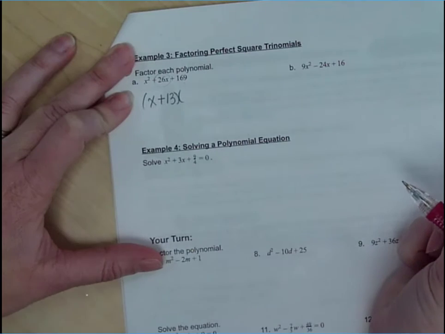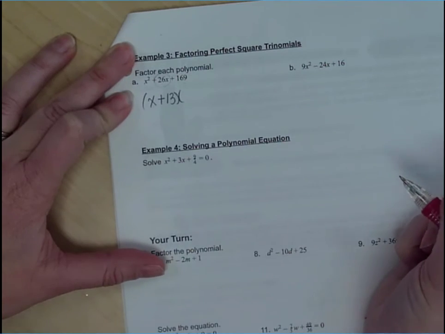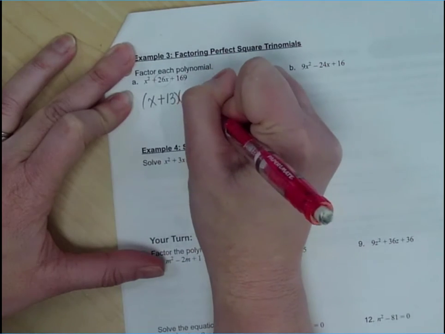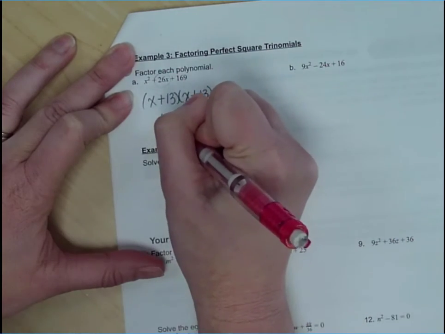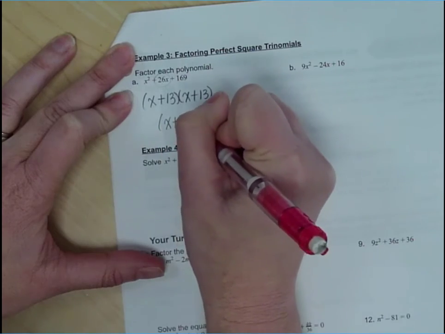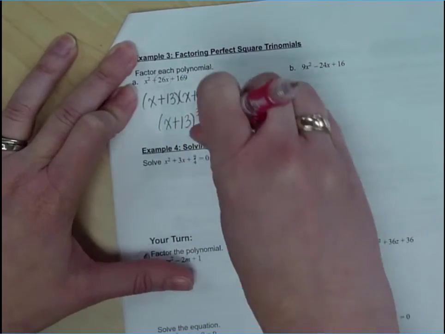So the square root of 169 is 13. That gives me x plus 13. Add those together, I get 26. So my final answer here is x plus 13. Oops, that should be squared.